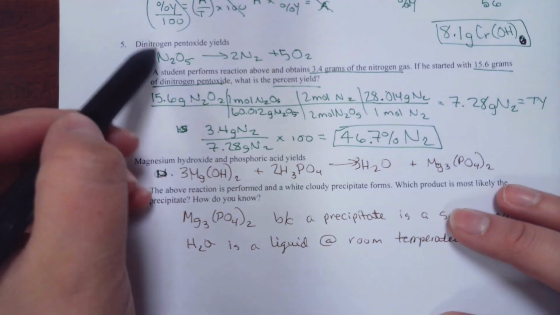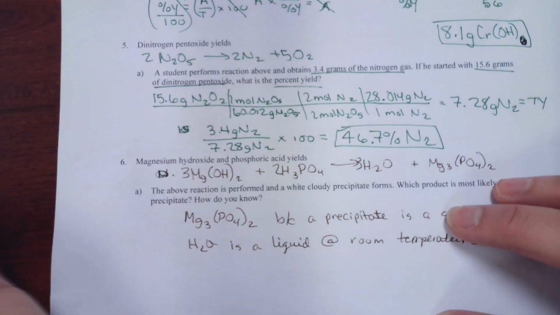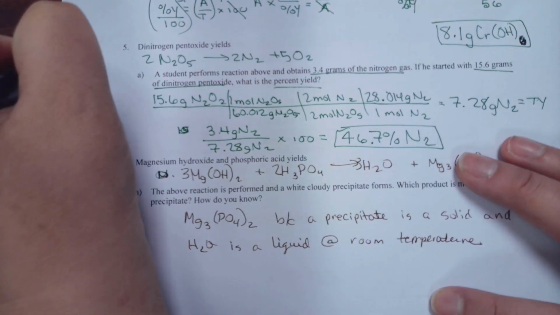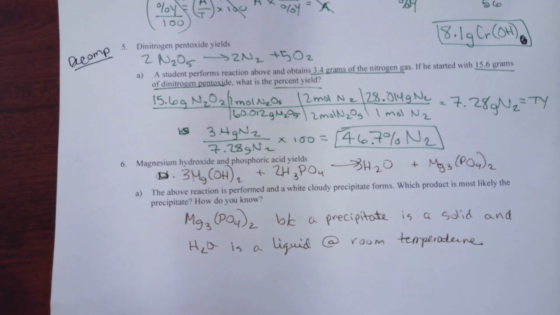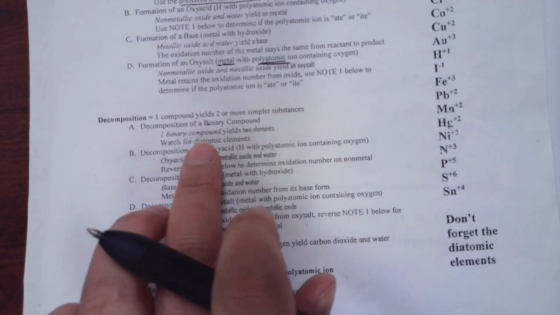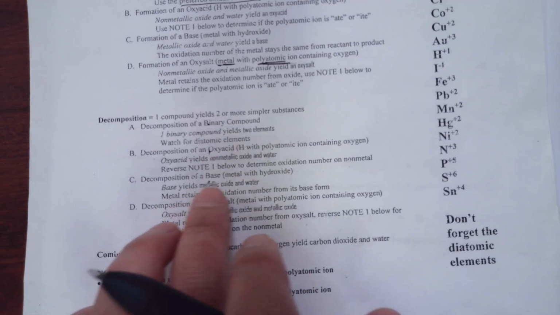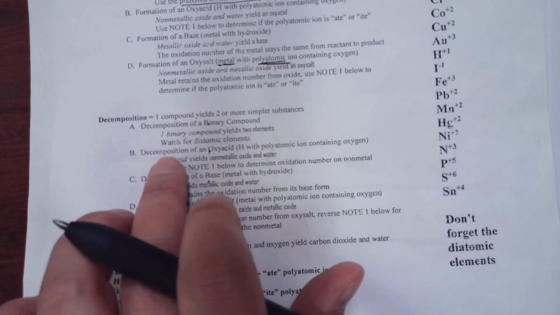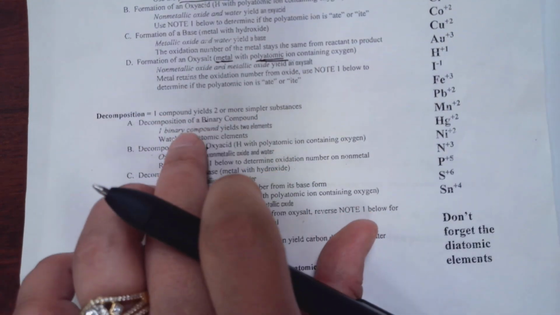Dinitrogen pentoxide, so N2O5, yields. So now this is a red flag. There's only one reactant, so that means that this is going to be a type of decomposition. Okay? Now this one is really straightforward. It's going to trick them because this is a nonmetal oxide, but that's actually one of the products of a decomp, not one of the reactants. Okay? Non-metallic oxides are the product of decomposing an oxyacid. What we really have here is just a binary compound. So we're just going to take it apart into its 2 elements.